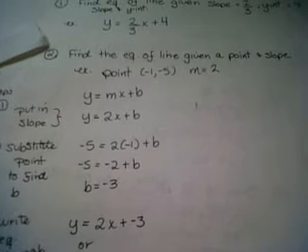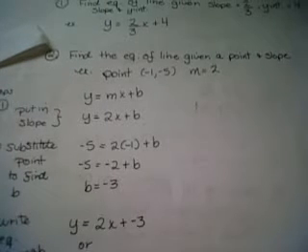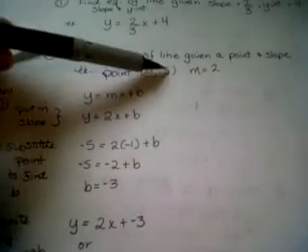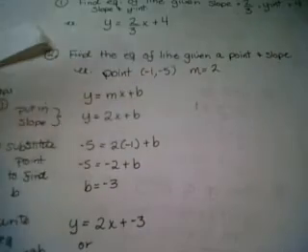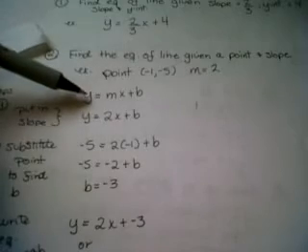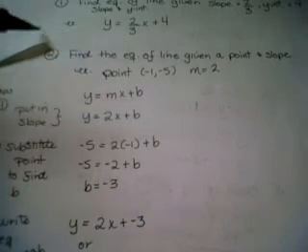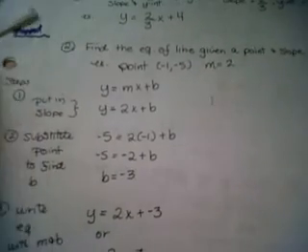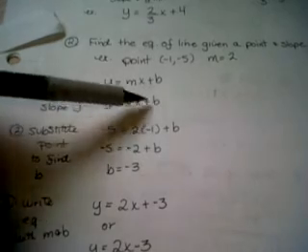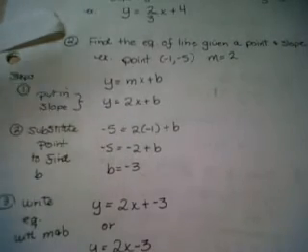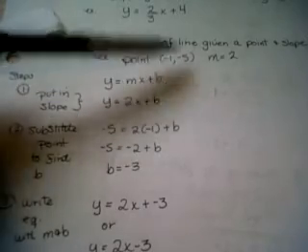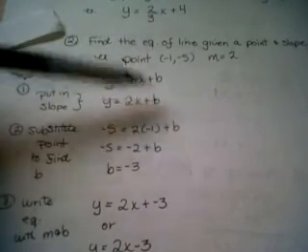Now you also might be asked to find the equation of a line given a point and the slope. So here's a point. The point is (-1, -5), and my slope is 2. So again, I'm going to write my equation, y equals mx plus b, and I'll put in the pieces I know. So the first thing I know is the slope. So I can put in the slope, y equals 2x plus b. So what am I missing? Well, I am missing my b. I don't have it. I have a point, (-1, -5), but I don't have my b.